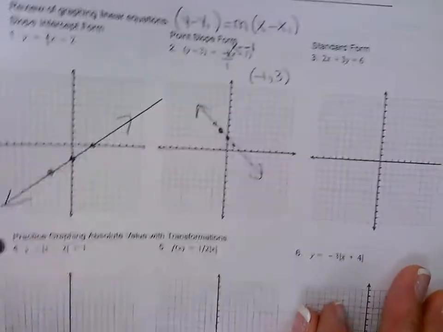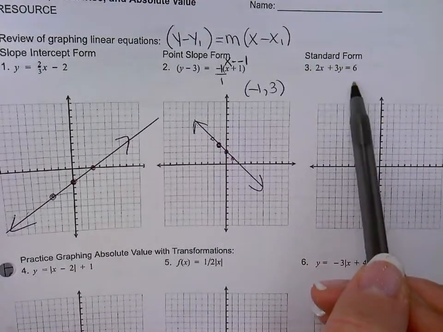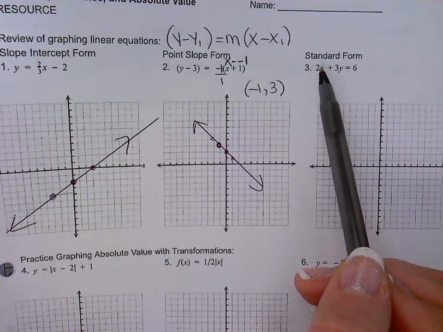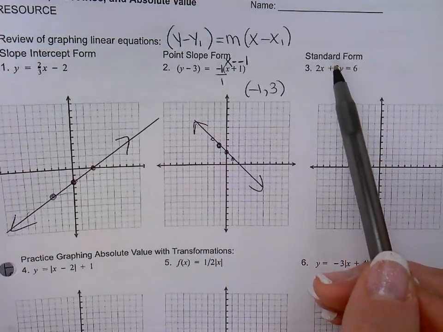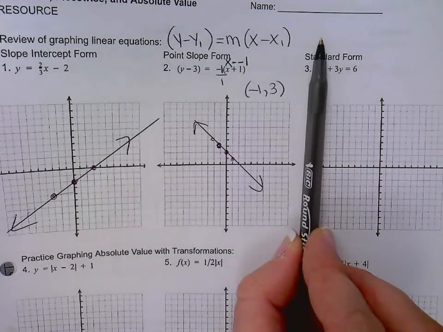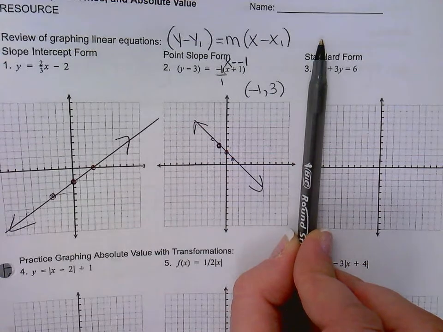And then the other type is standard form. You could convert this into slope-intercept form, I'll show it to you in a minute. But in standard form, what you do is you find the x and the y-intercept by plugging in 0. So if I plug in 0 for x, and I cover up that 2x with my pen, what would y have to equal to make the equation true?